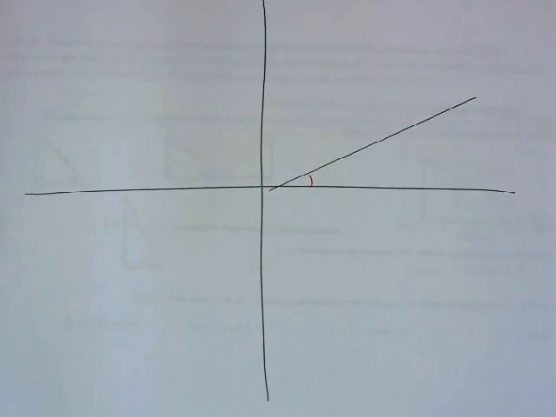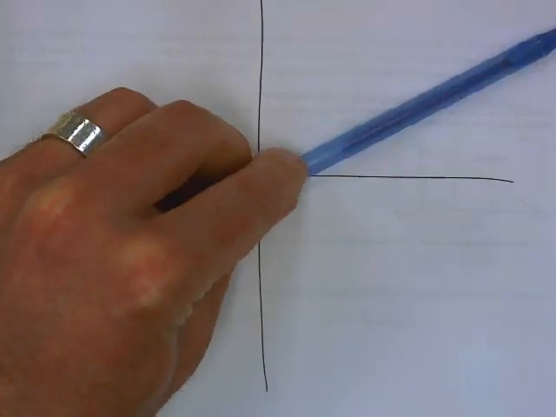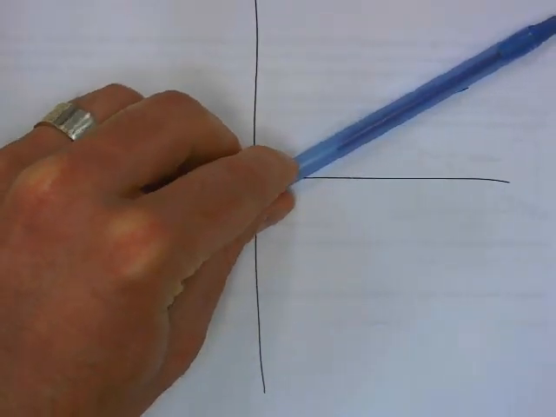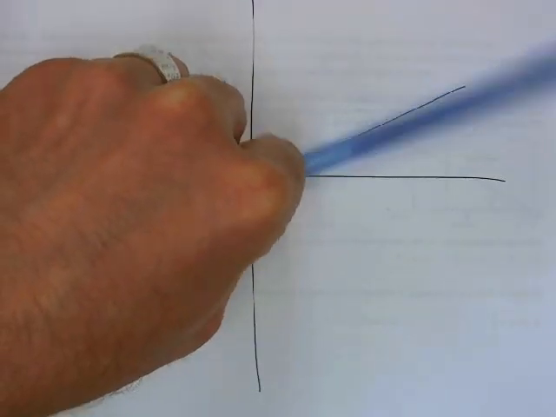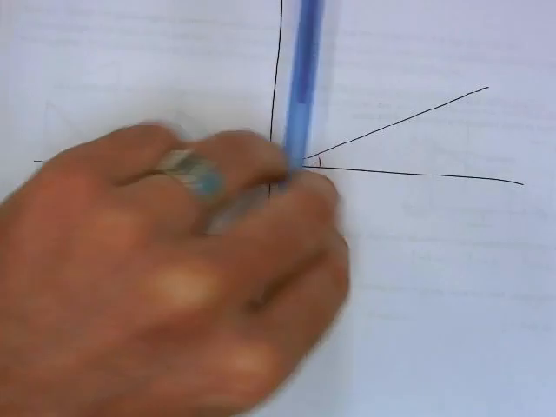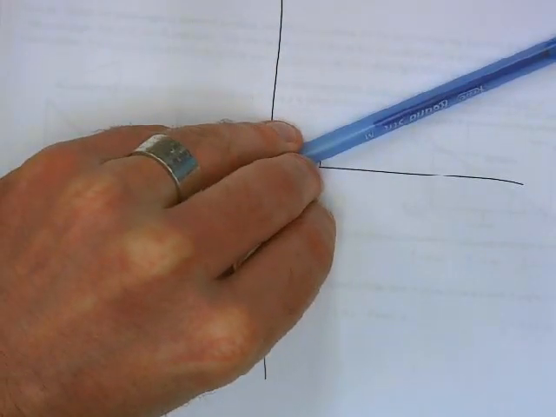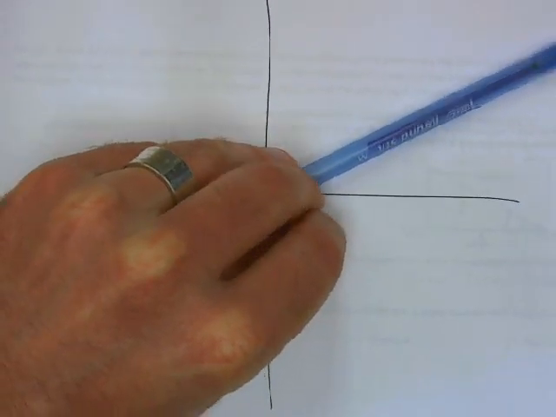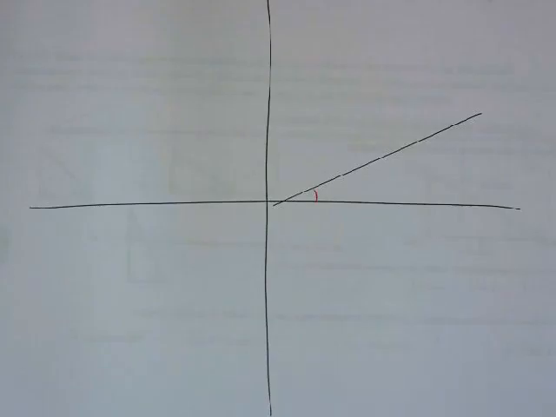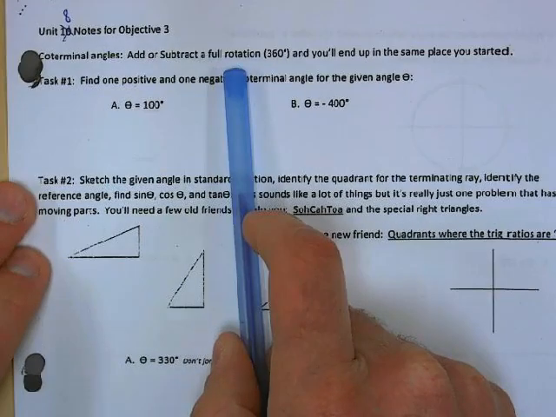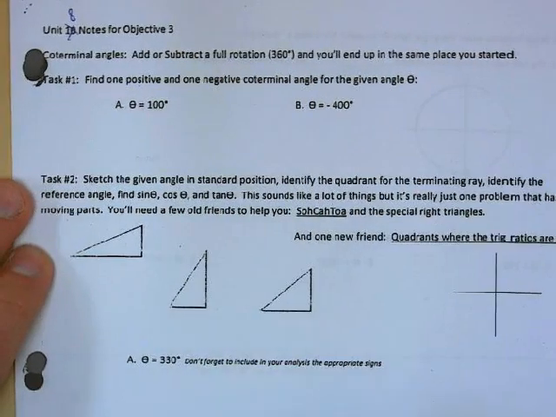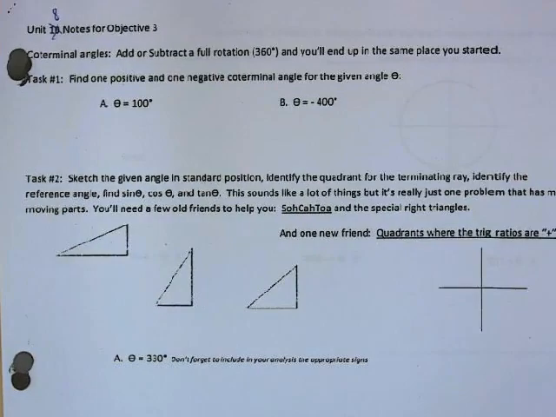So how do we get a coterminal angle from any one spot, like from here? Well, I can rotate a positive 360 degrees. That's called a positive coterminal angle. Or I can rotate negative 360 degrees and end up in the same spot, and that would be a negative coterminal angle. When they're asking for a coterminal angle, they want an angle that has the same terminating ray. We can get that by either adding or subtracting 360 degrees. In other words, add or subtract one full rotation, like it says here, and you'll end up in the same place you started. That's what we call a coterminal angle.